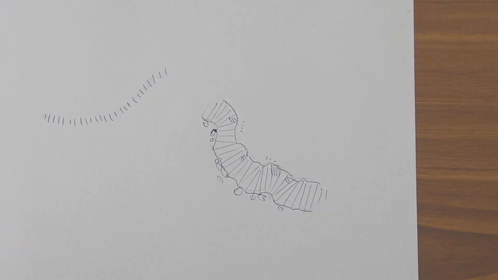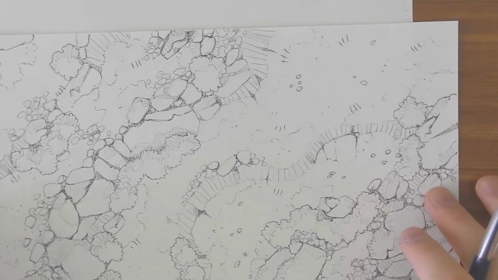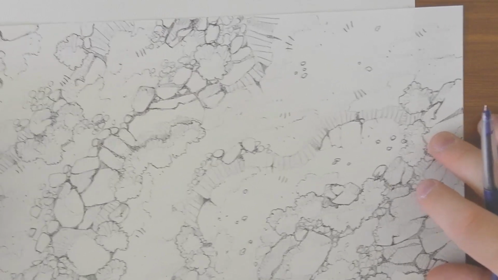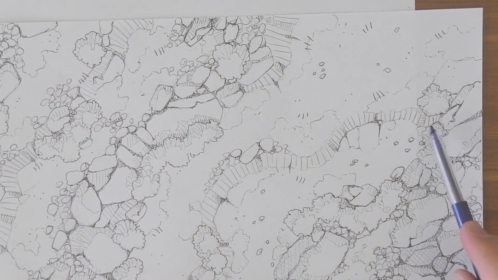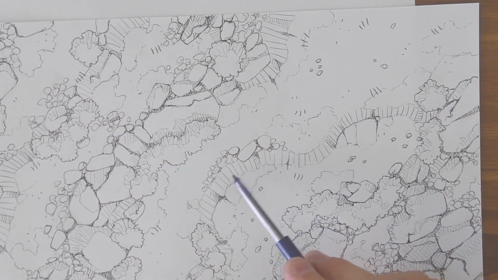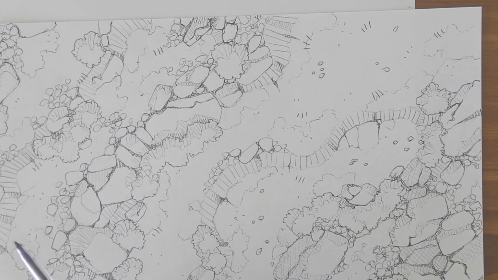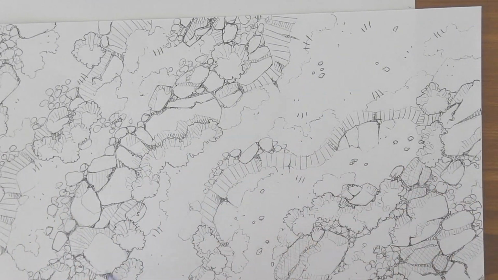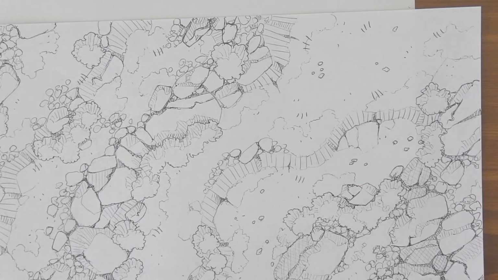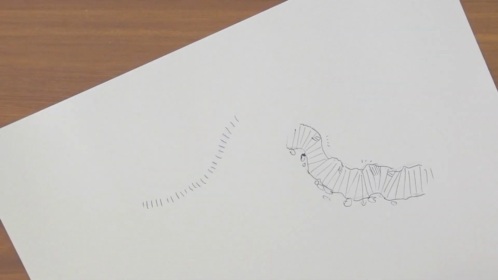Here's an example map where I've used this method. This is the Rocky Highlands map. You can see there's a number of these slopes just kind of in tiers going downwards. So that is method number 2.